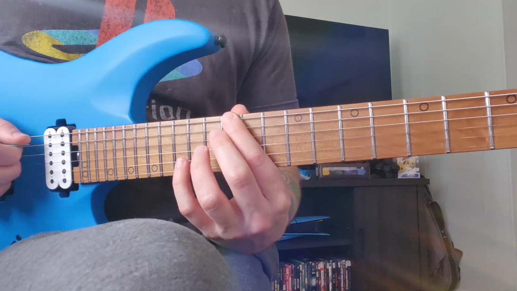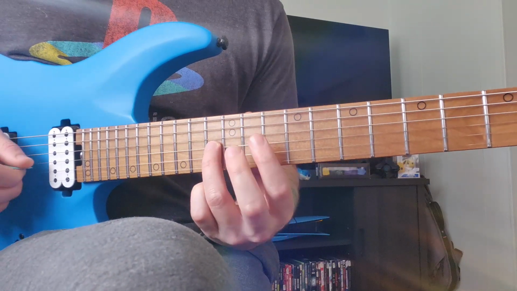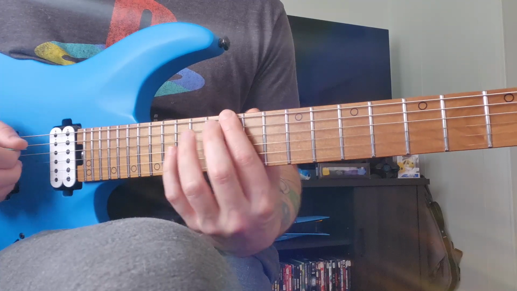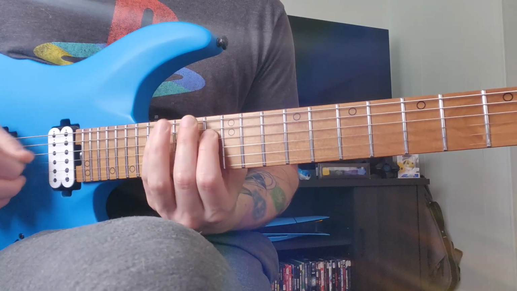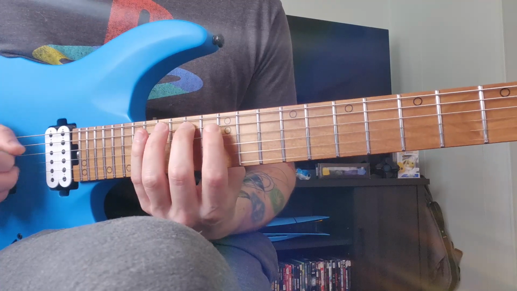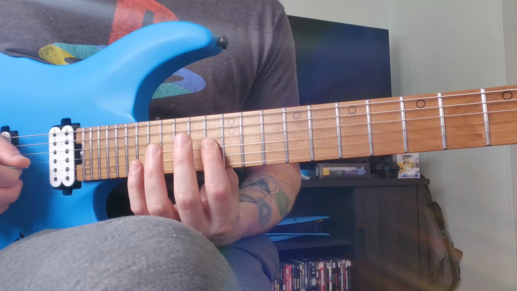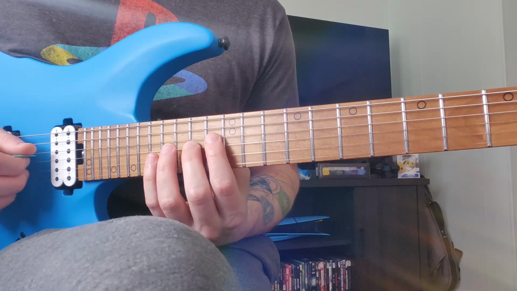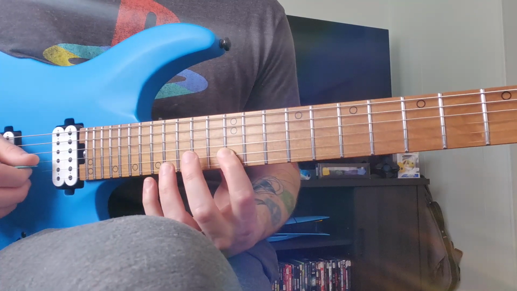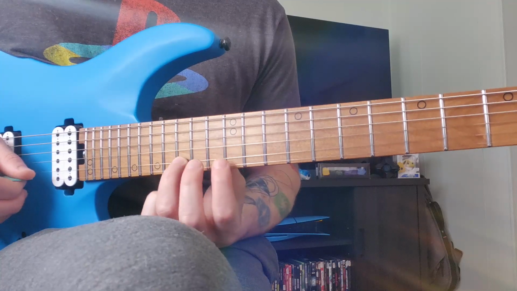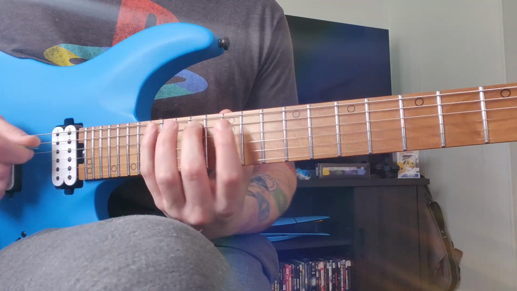I'm playing roots, 7th, 3rd, and 5th. 1, 2, 3, 4, 5, 6, flat 7, root, 2, 3, 4, 5, 6, flat 7, roots.